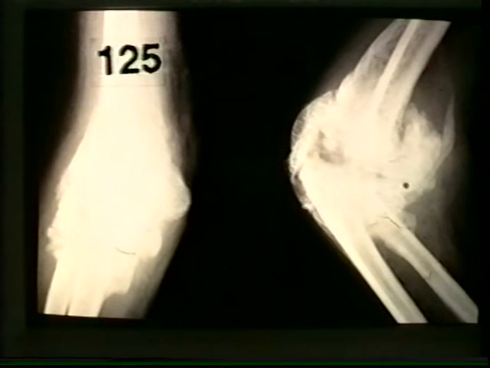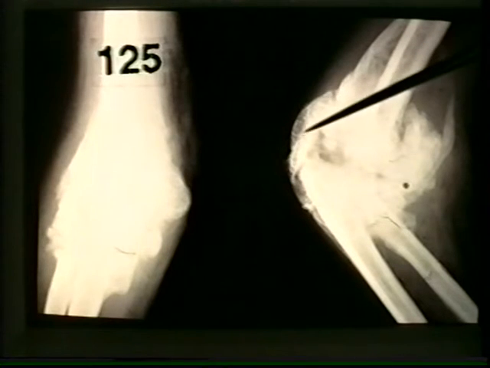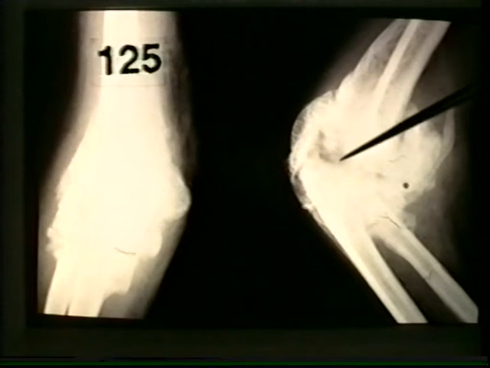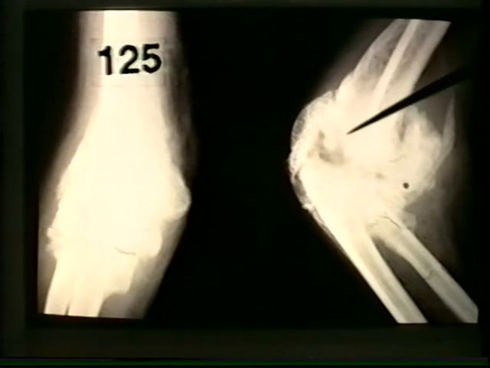Question 125. Name the condition seen in this elbow. Myositis ossificans or traumatic ossification due to an unreduced dislocation of the elbow. List some other sites affected. After hip dislocations, supracondylar fractures of the humerus, and prosthetic hip replacement. How has this condition arisen?